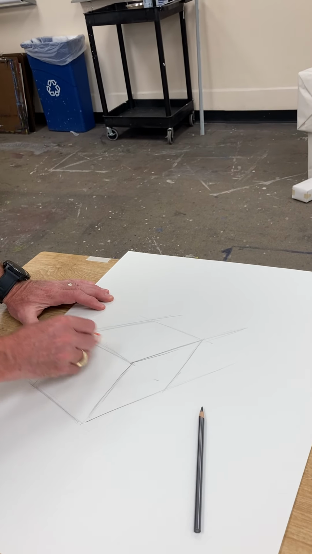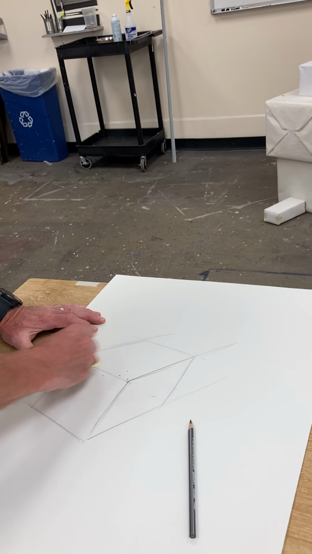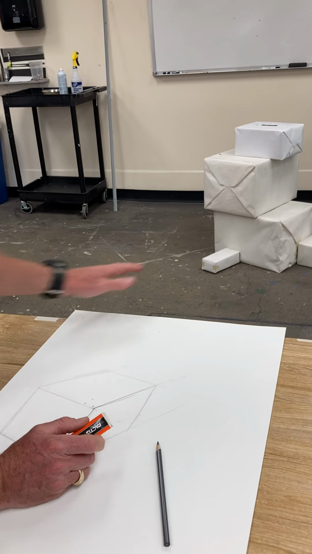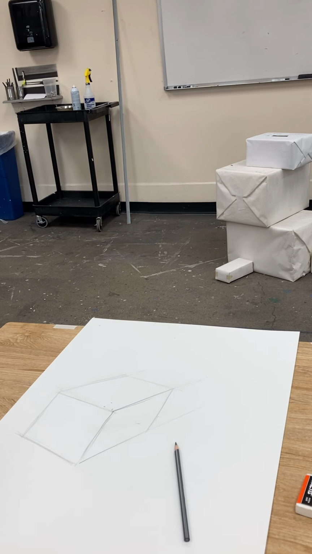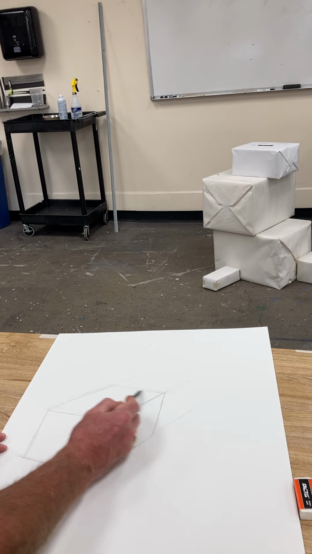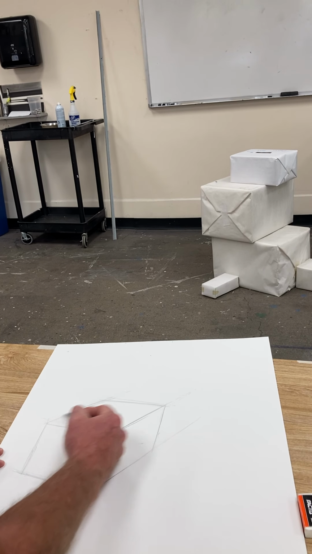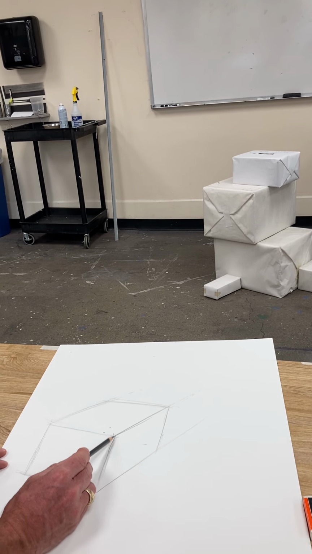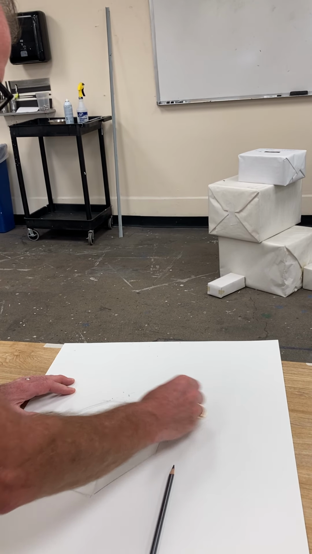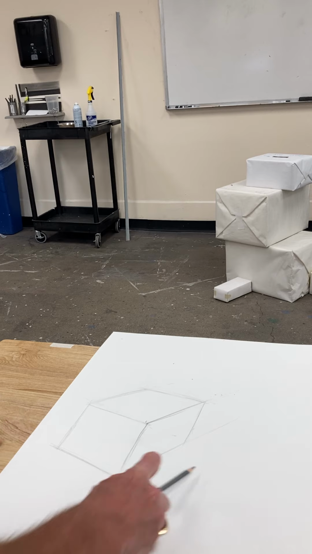Okay, and then we're going to erase this. Now at any point we can check for accuracy. Even though I can't see the back of that one, I'm assuming, in fact, let me bring this down. I've got to make a little adjustments here and there, because I want this point to be a little bit left of this point right here. Okay, so we're going to do that now.